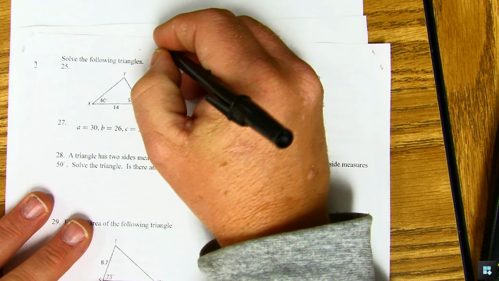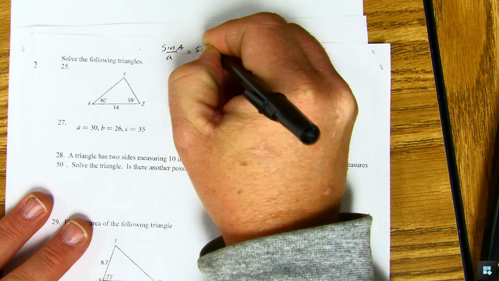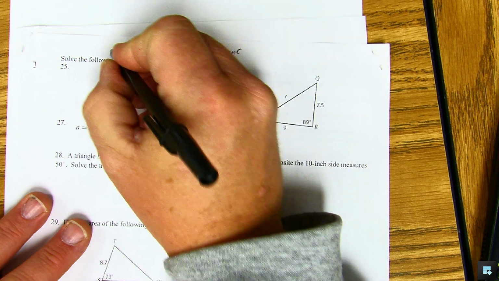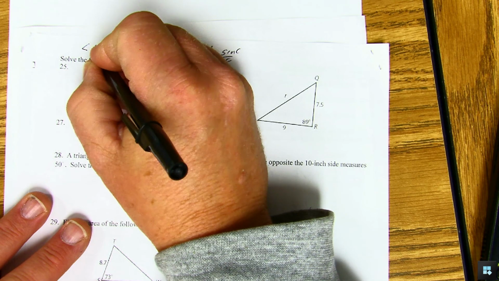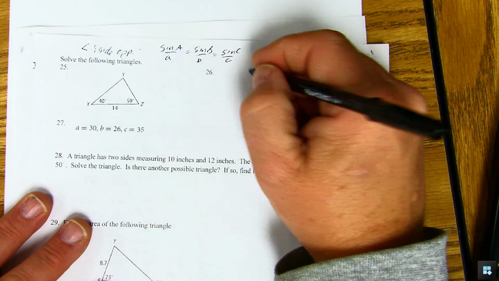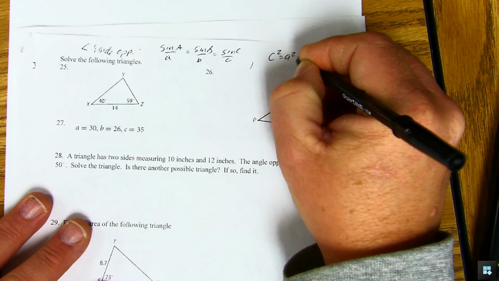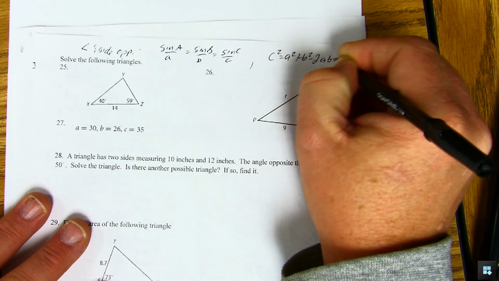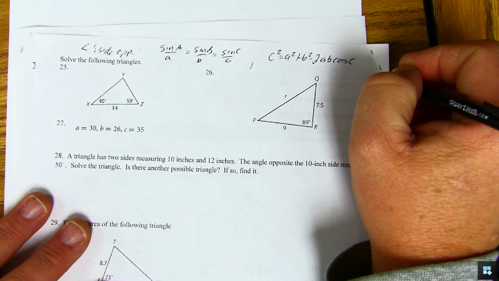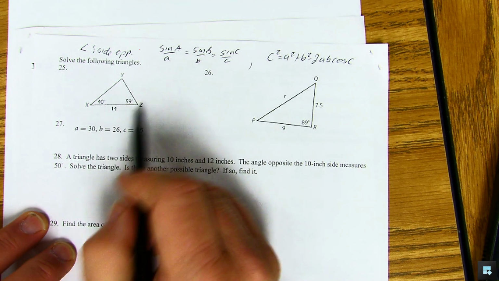Just remember, for the law of sines, sine A over little a, sine B over little b, sine C over little c. To use this one, you have to have an angle and side opposite. You have to have that, and then one more piece of information. For the law of cosines, which is c squared equals a squared plus b squared minus 2ab cosine of C, you can have three sides. You can have two sides and the angle between. You're good. Okay, it says solve this triangle.